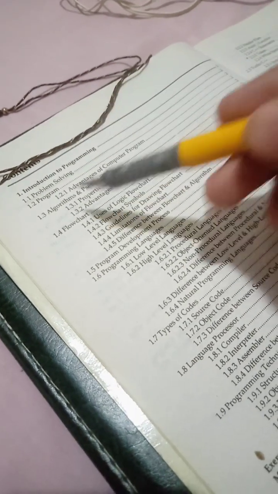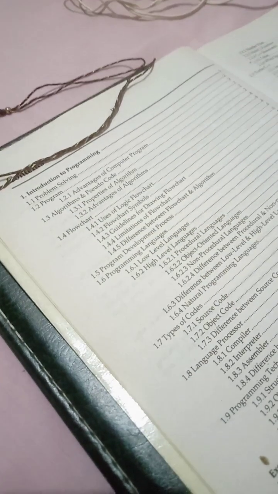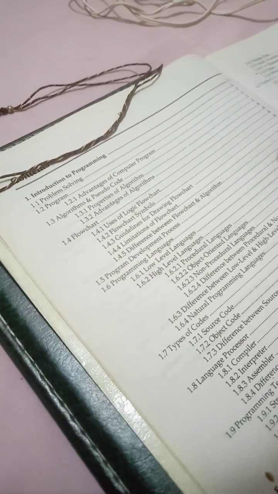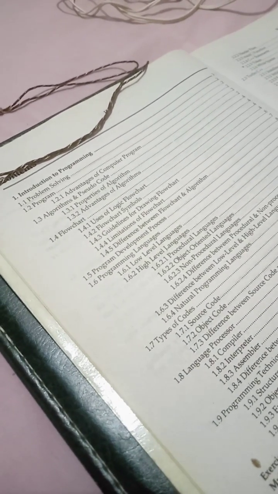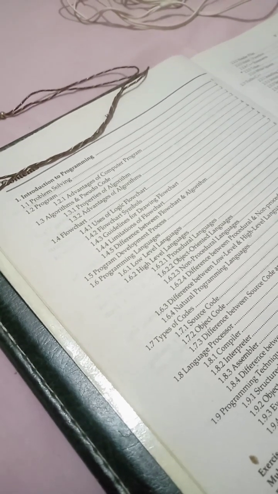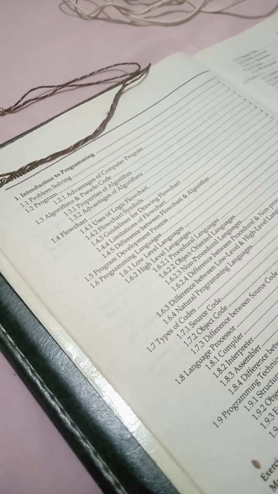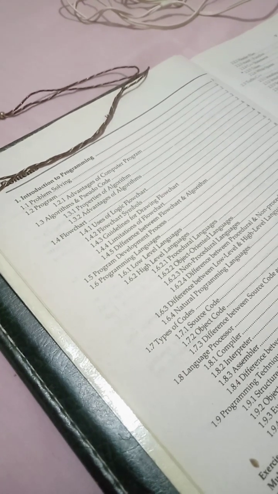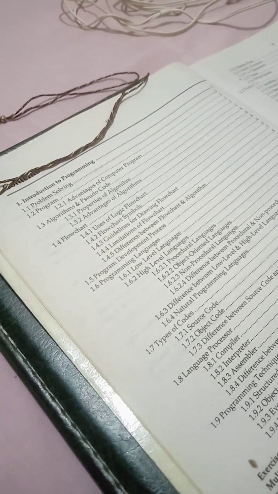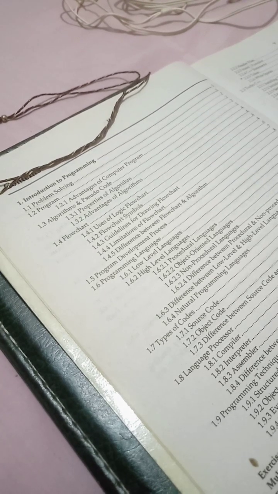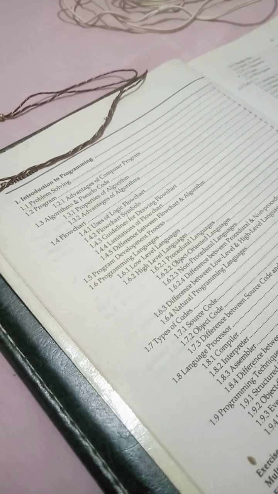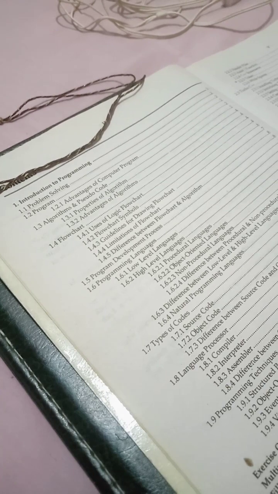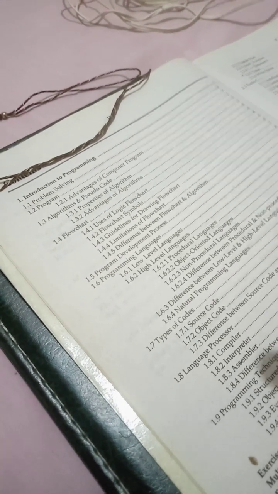So today we will talk firstly about programming: what is programming, an introduction to programming, how to use it, and the difference between the C language and the C++ language. We will also cover problem solving and the advantages of computer programs. We will describe and explain it briefly.